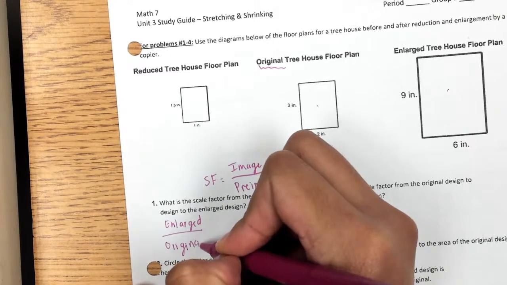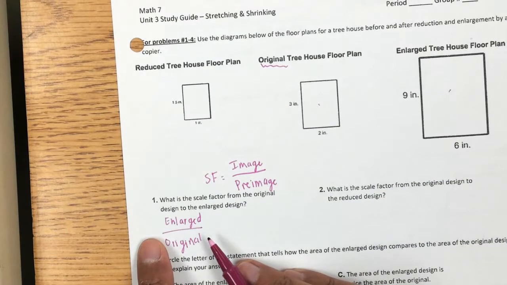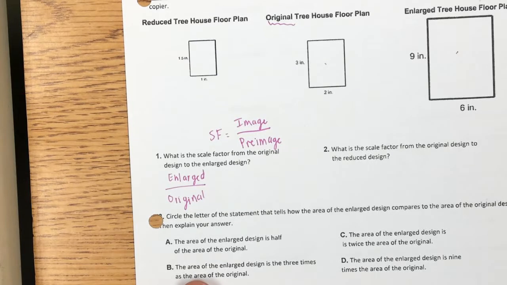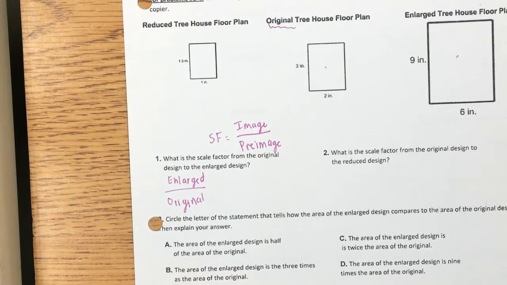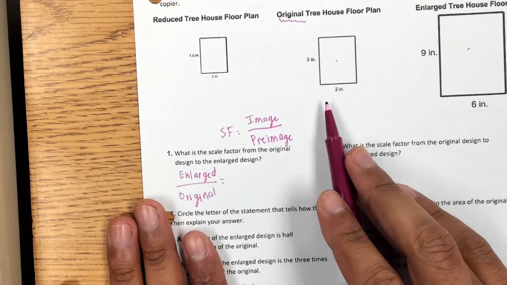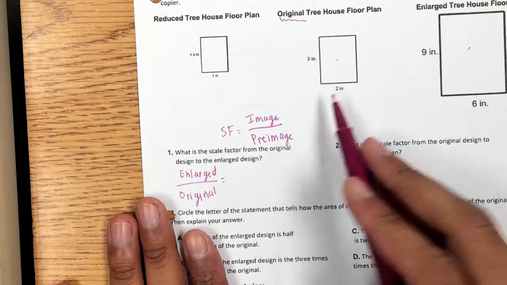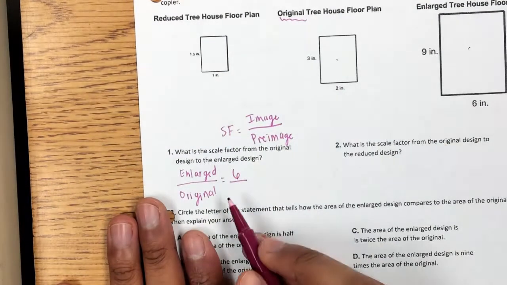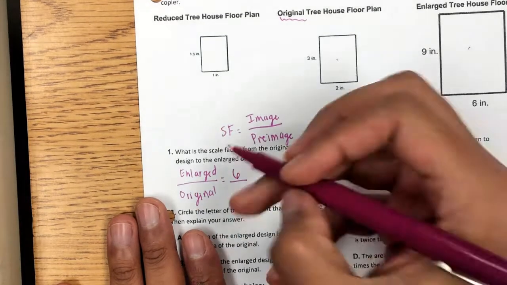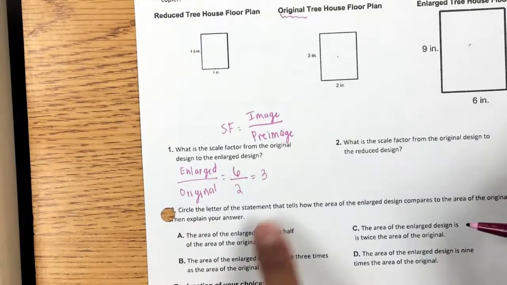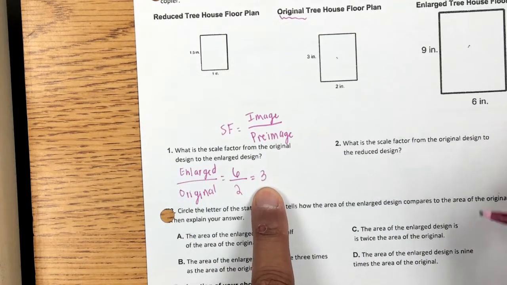You don't have to write this down, but if it helps you, I highly suggest you do it. That way you know which direction your transformation is going, whether it's an enlargement or a reduction. Alright, so we need to test both sides of these floor plans. Let's do the short sides first. The enlarged short side is 6 inches, so that's going to be on top. The original short side is 2 inches. Now 6 over 2 simplifies to 3. So our scale factor might be 3, but let's double check the other side.